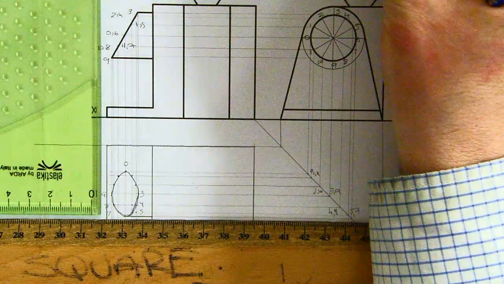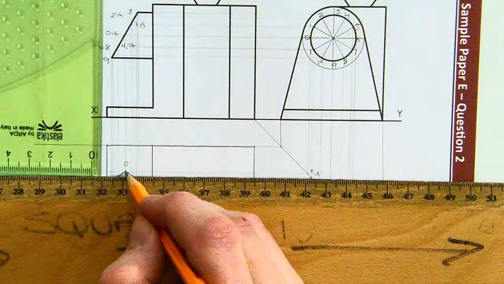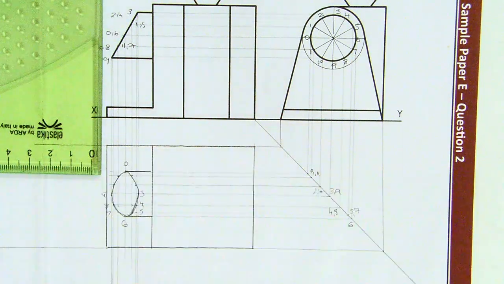You can draw this line coming straight back here, and this one here coming straight back from there.